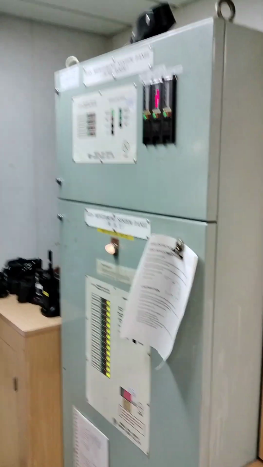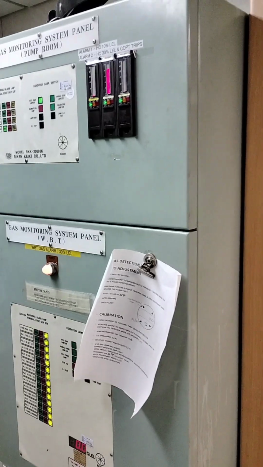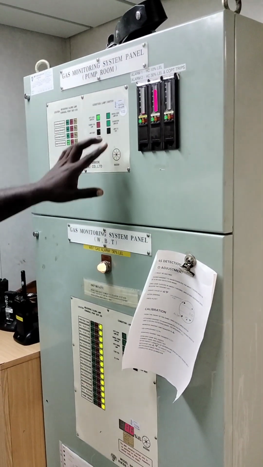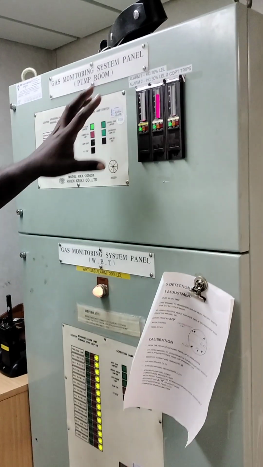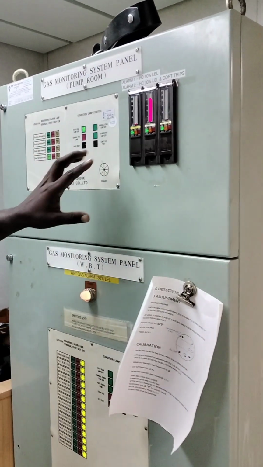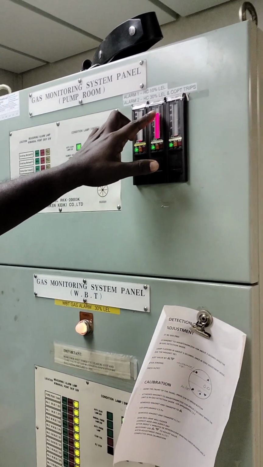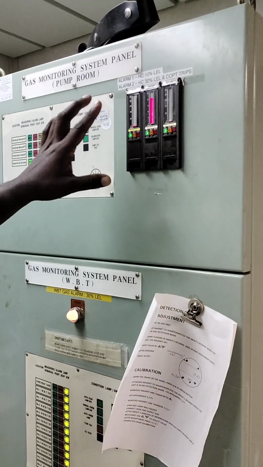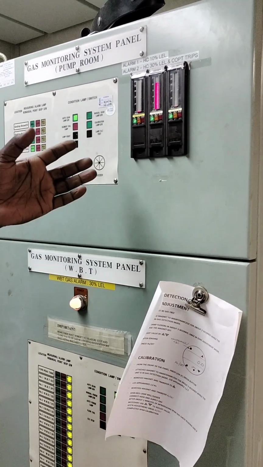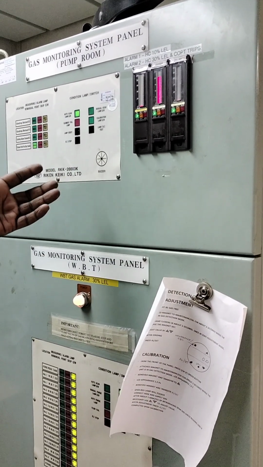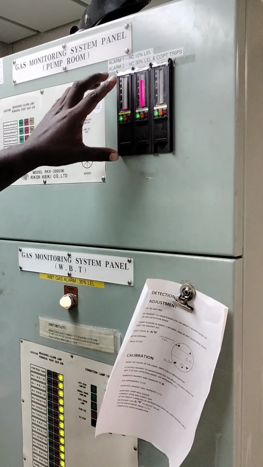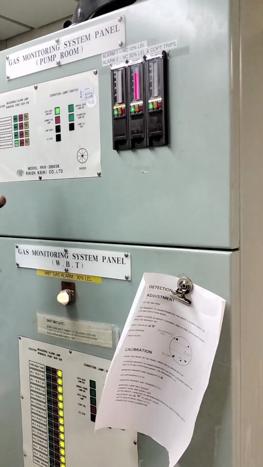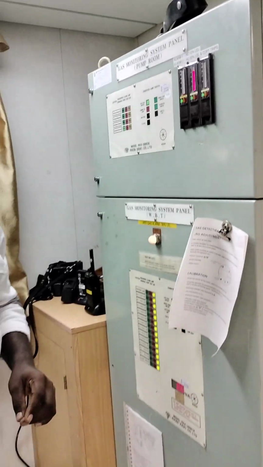This one is also important. This is the gas monitor system. Inside the cargo pump room, if there is any hydrocarbon, we can see it from this panel, and also the oxygen level, now 20.1 as you can see here. That is very important because the pump room is an enclosed space, and there may be a lot of dangerous gases. We can identify the dangerous gases from this panel.